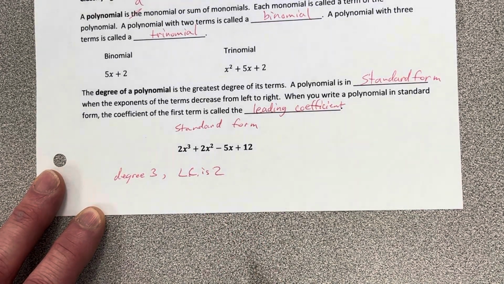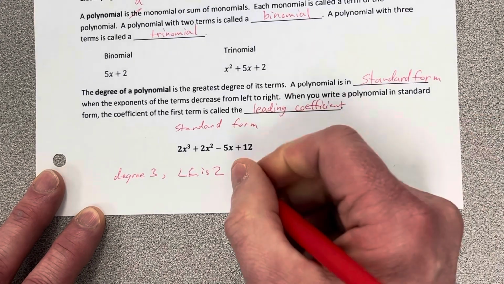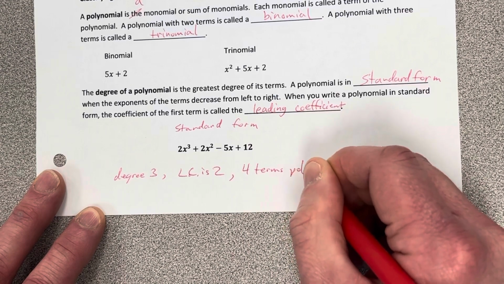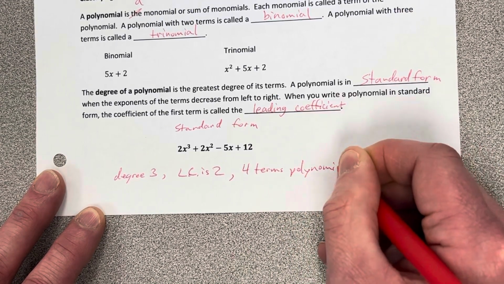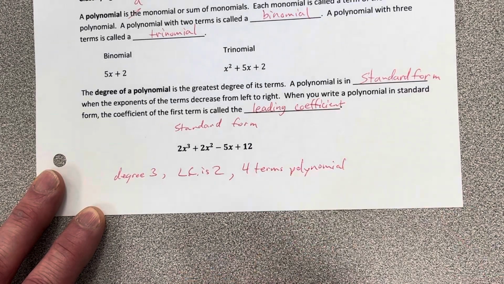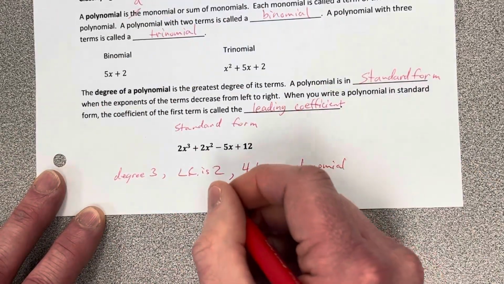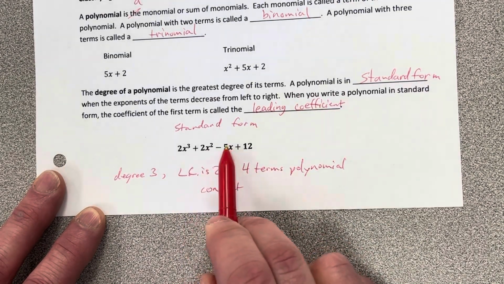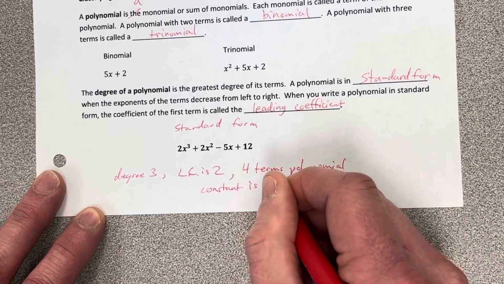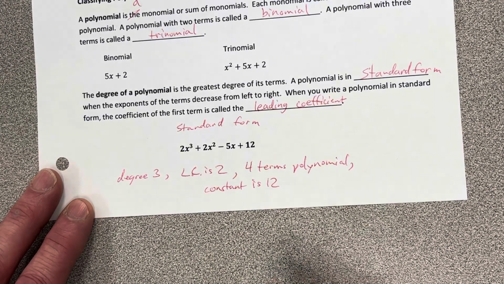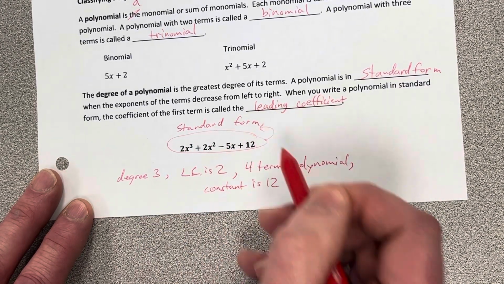All right, so it's got 4 terms. So we'll just call it a polynomial. It has a name, I'm sure, but we'll just call it a polynomial. Anything with 4 terms or more, we'll just call a polynomial. And then we also learned, up above, it turns out this has a constant. A constant is just a number without a variable, so the constant is 12. That's kind of all the stuff that we're going to be looking for. But this whole thing is standard form.